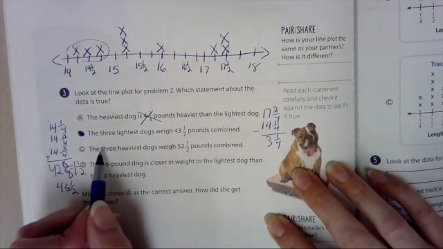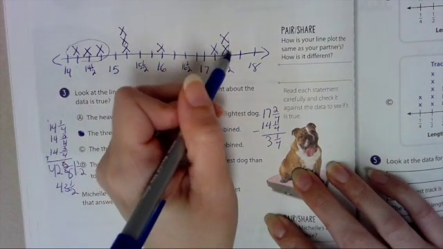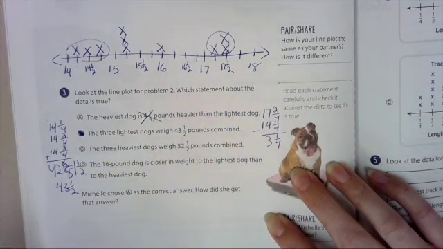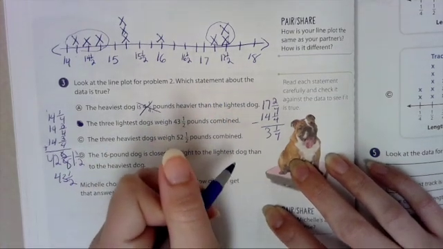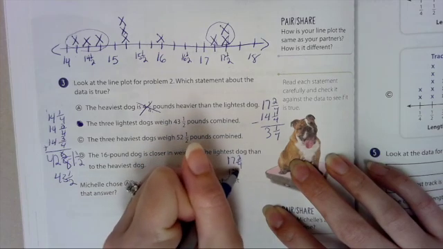The 3 heaviest dogs weigh 52.5 pounds combined. The 3 heaviest are right here. So that's 17 and 2/4 plus 17 and 2/4.